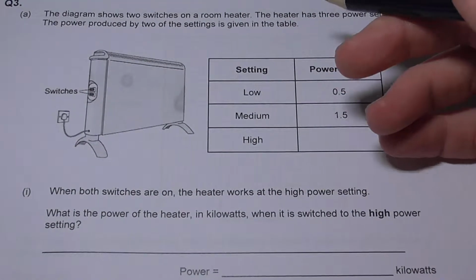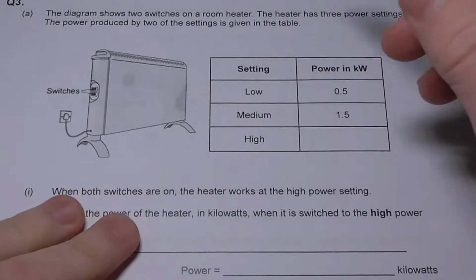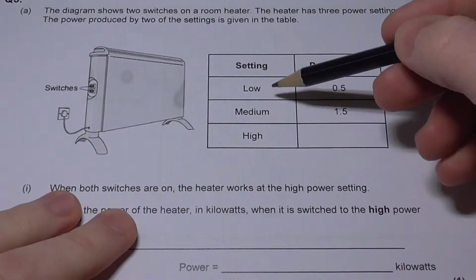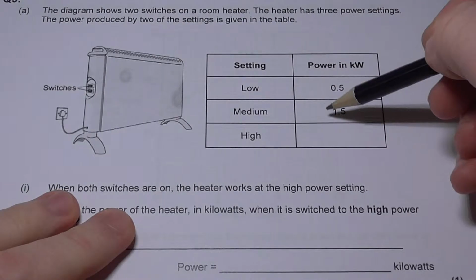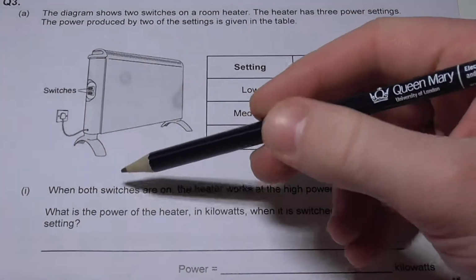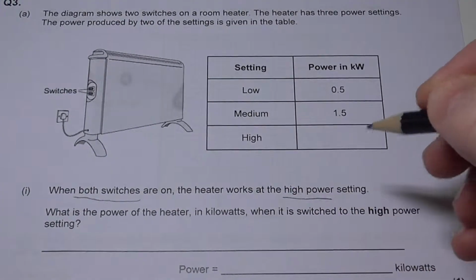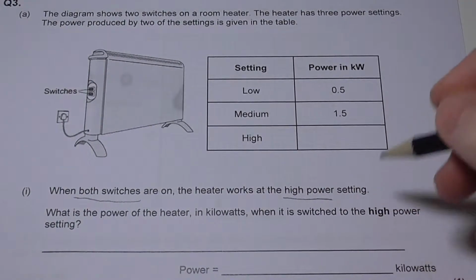Here we have an energy transfer question. The diagram shows a heater with two switches. One switch is for low power, one switch is for medium power. When both switches are on, it's now high power. What is the power for high power?